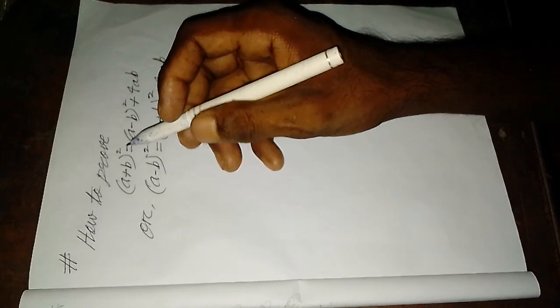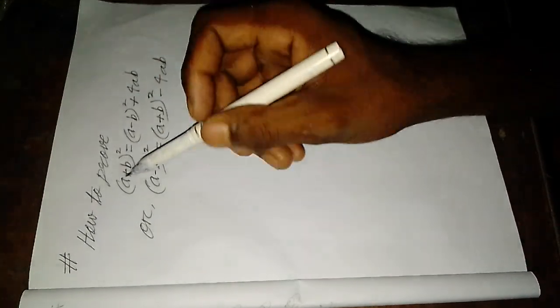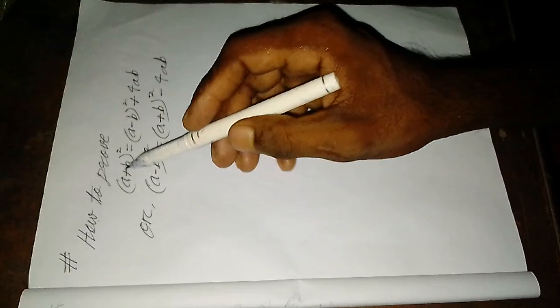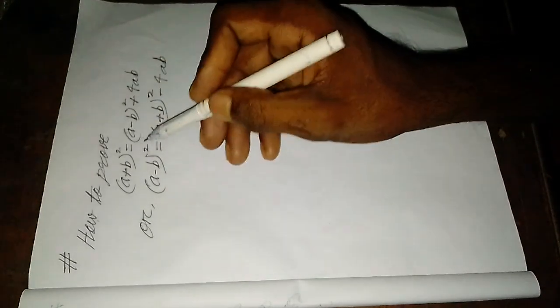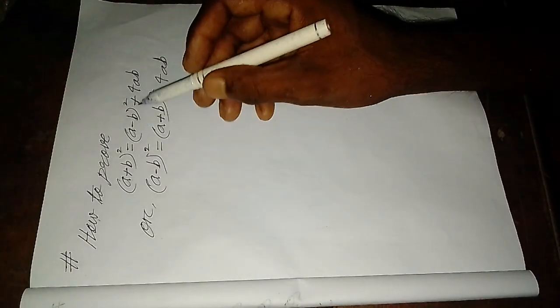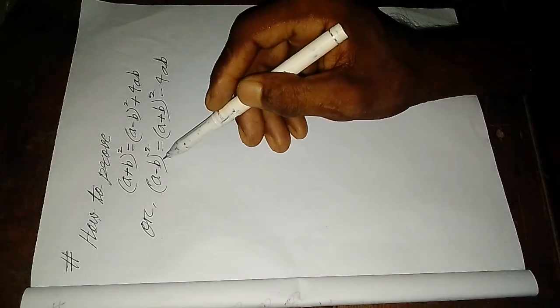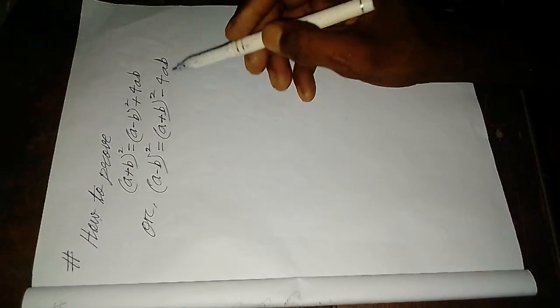Assalamu alaikum. Today our question is how to prove (a plus b) whole square equal (a minus b) whole square plus 4ab, or (a minus b) whole square equal (a plus b) whole square minus 4ab. Let's start.